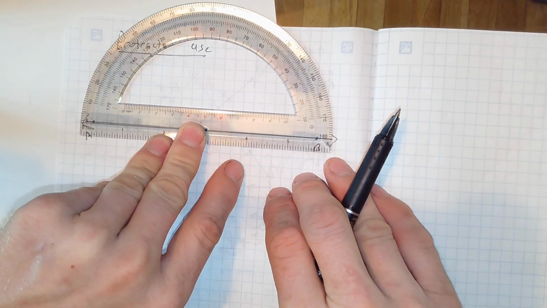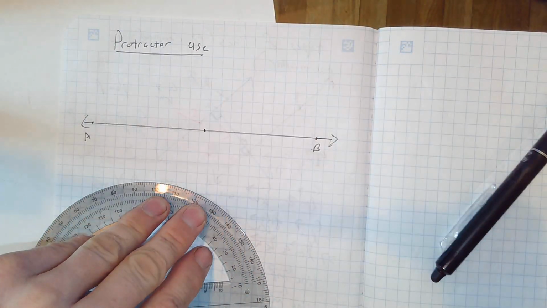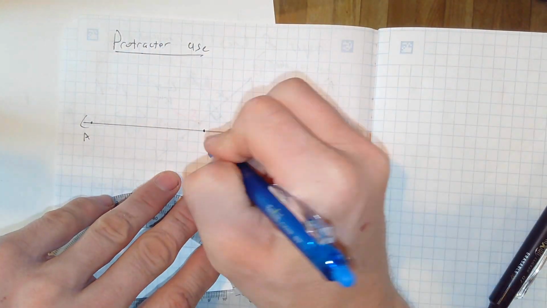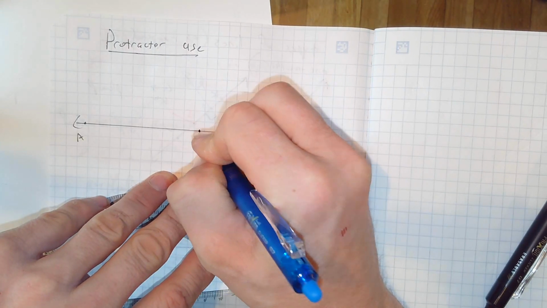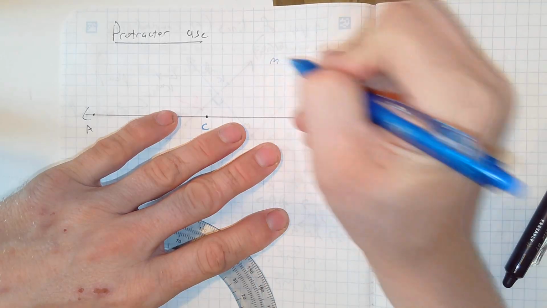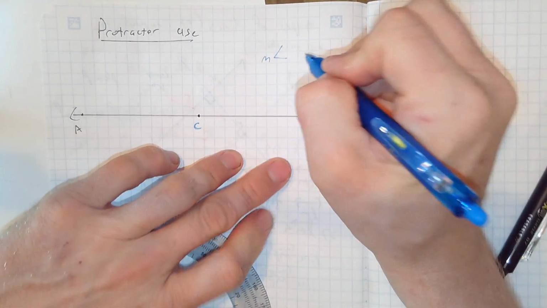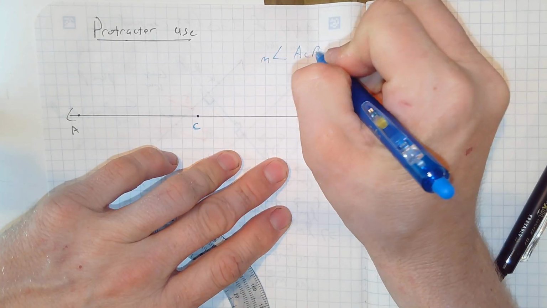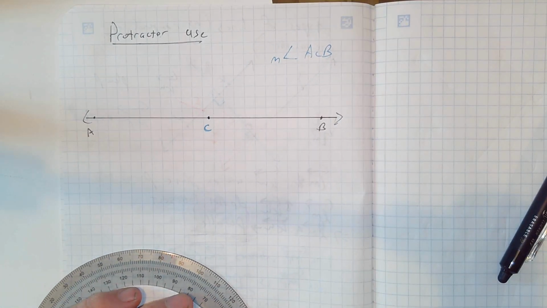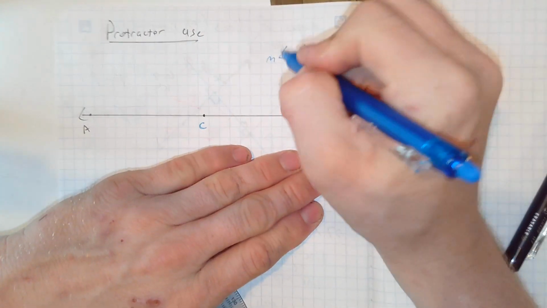Right, and you might notice, what is the angle measure of, we'll say from A, we're going to call this point C right here. So what is the measure of angle ACB? Well, a straight angle, it's a straight line.